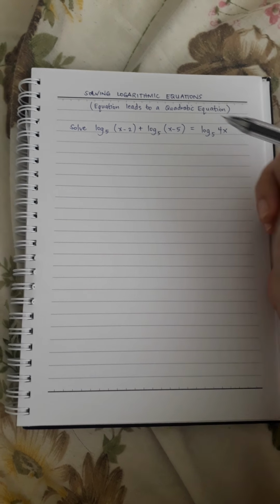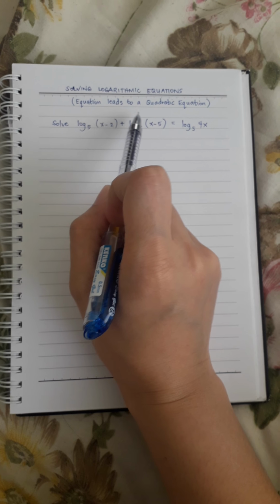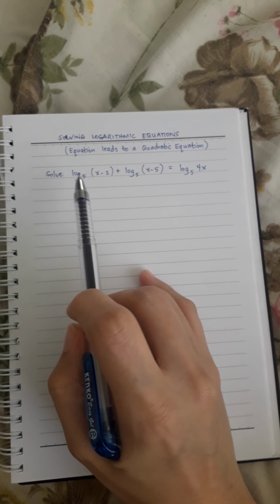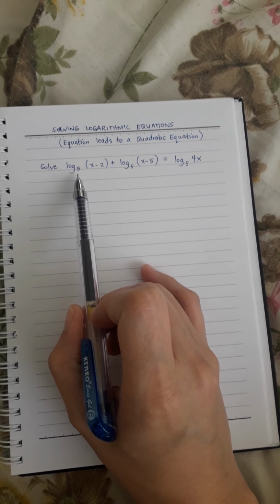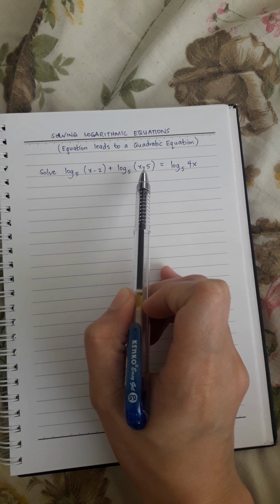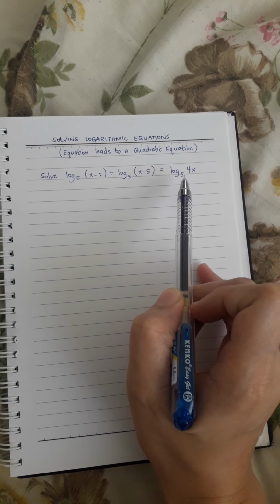In this video tutorial, we will be solving another type of logarithmic equation. This time, the equation will lead to a quadratic equation. So, an example is this equation right here. We are to solve logarithm of x minus 2 to the base 5 plus the logarithm of x minus 5 to the base 5 is equal to the logarithm of 4x to the base 5.